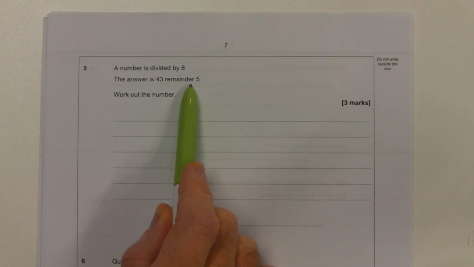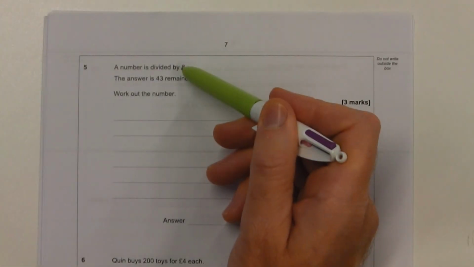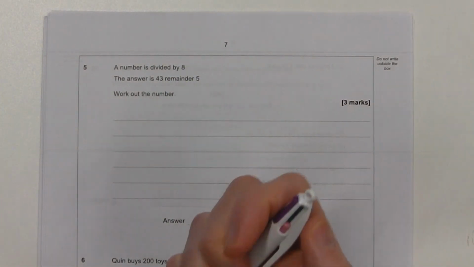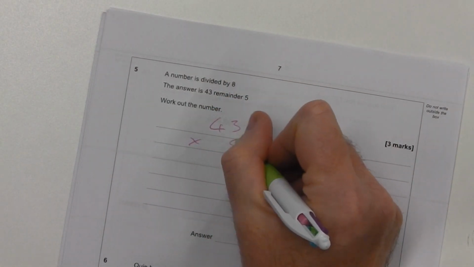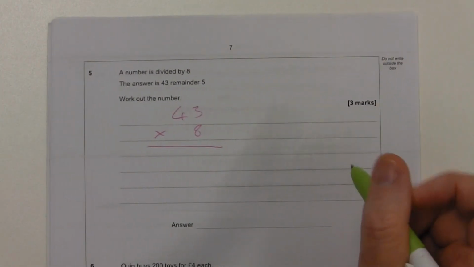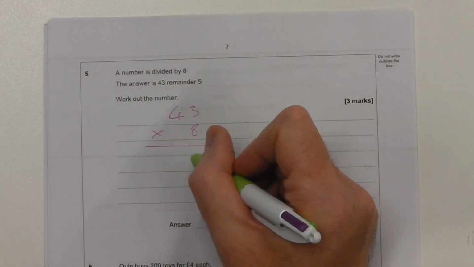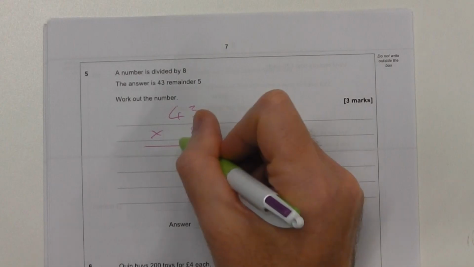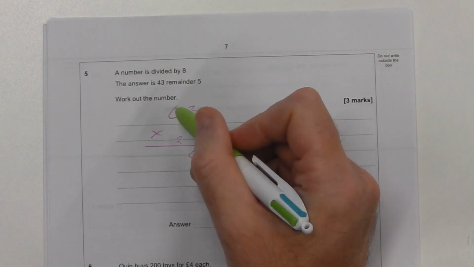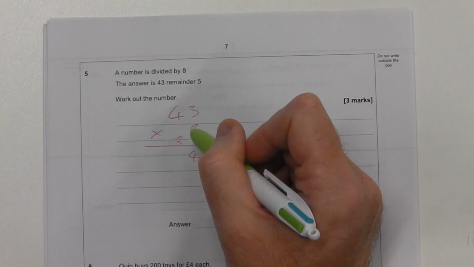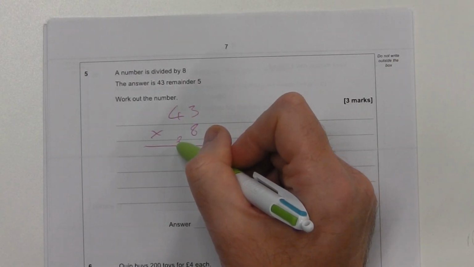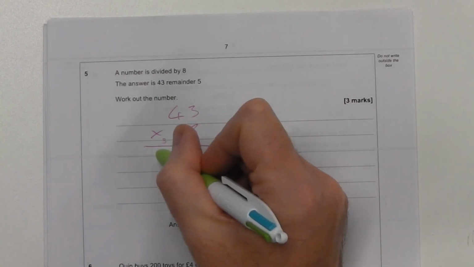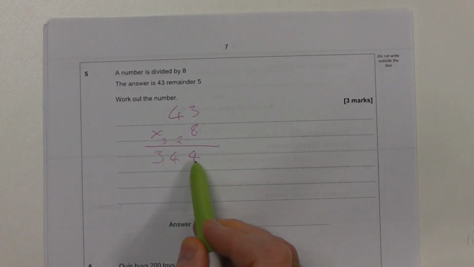So what we're immediately interested in is, well, if I do the 43 times by 8, so let's do that. 43 times by 8, okay. So 8 times 3 gives me 24. So I carry the 2. 8 times 4, and we know that 8 times 4 gives us 32. Plus the 2, so it gives us 34. So we carry that. So we've now got 344. And we are close to it.